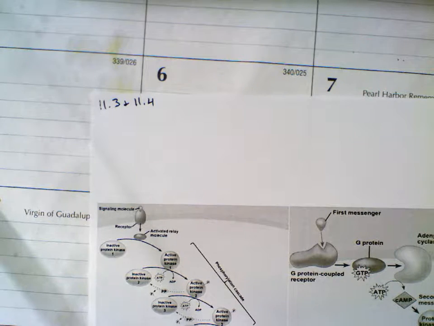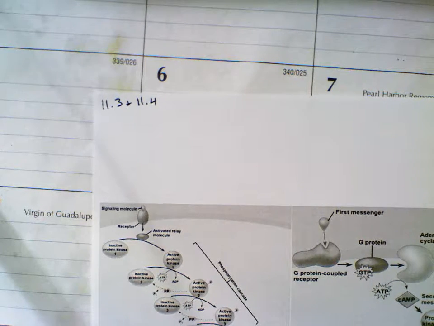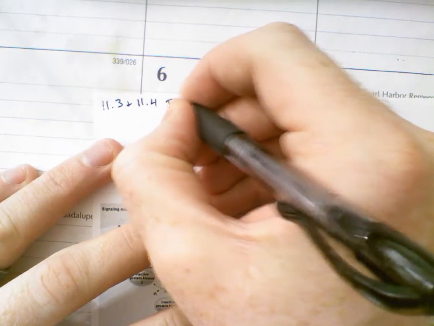They're what? Yeah, so they're looking at different parts of the overall pathway.